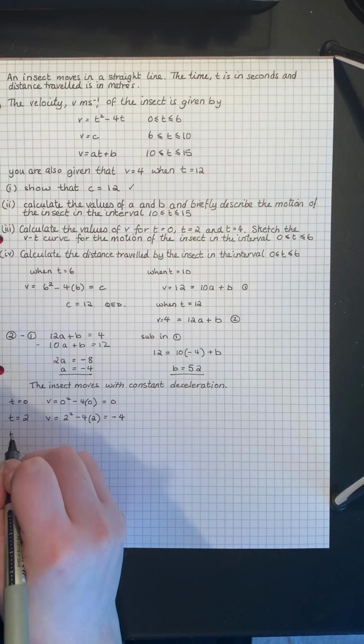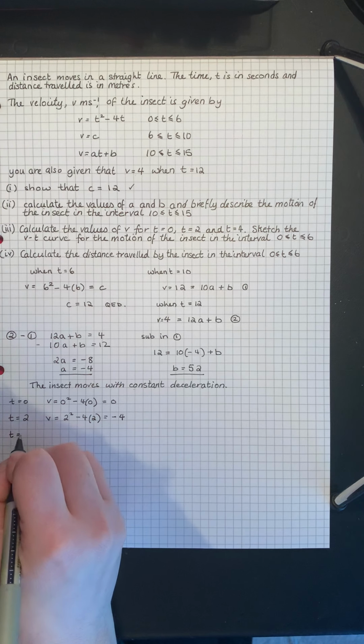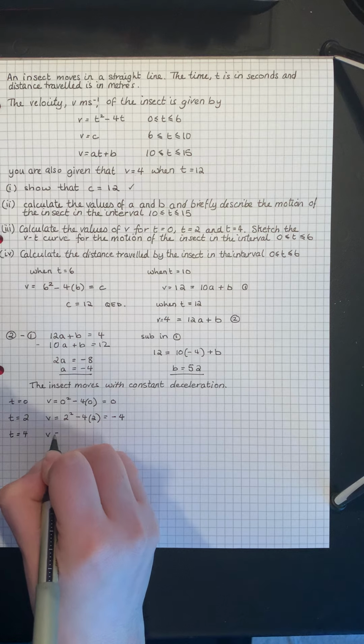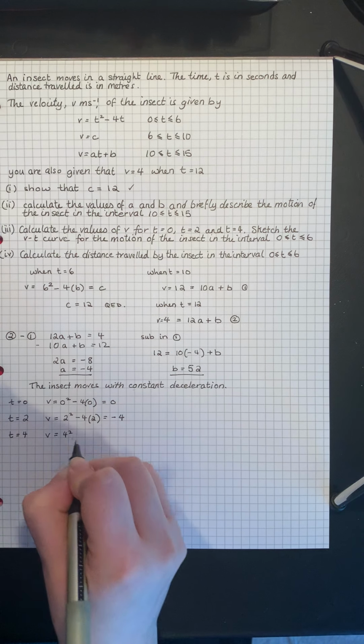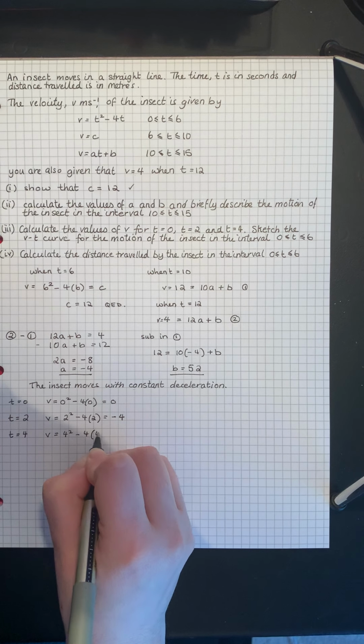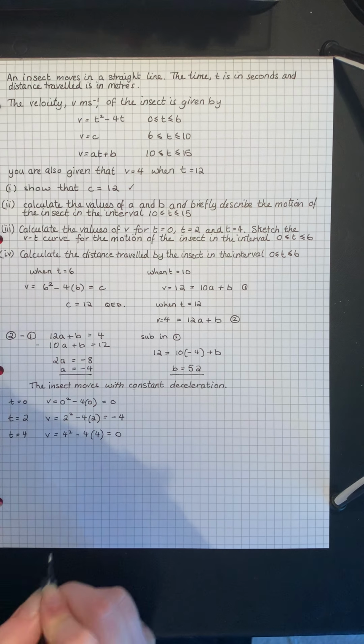And when t equals 4, v is 4 squared minus 4 times 4, which is again 0.